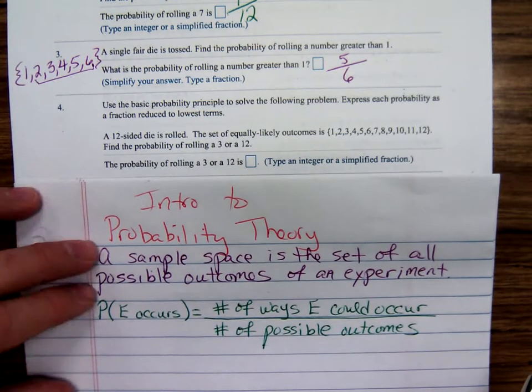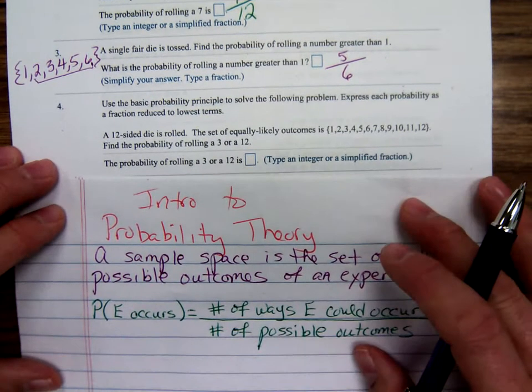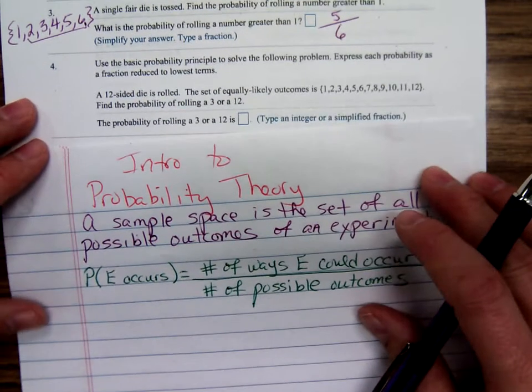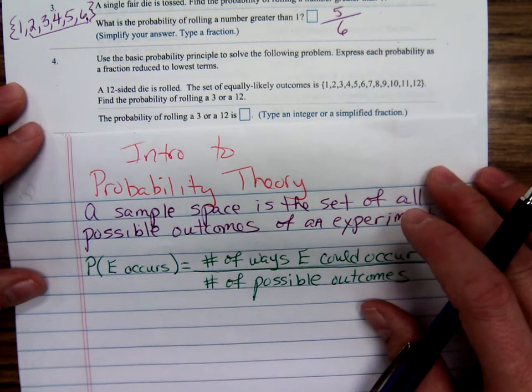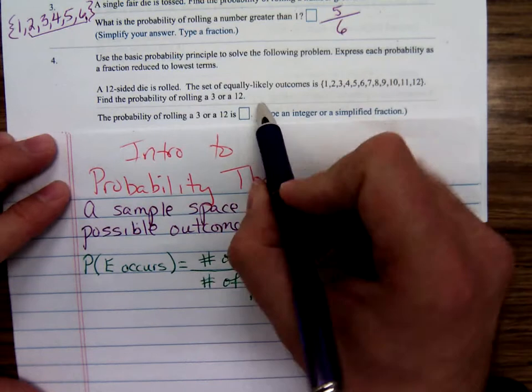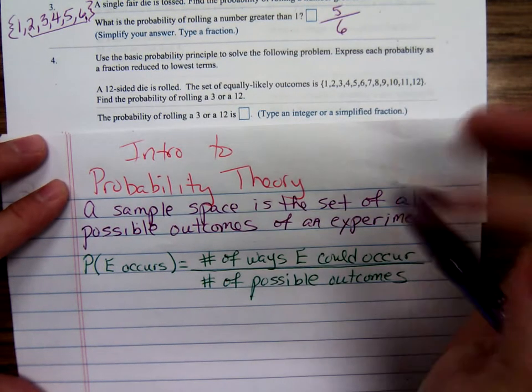Oh, wow. Number 4. I'm just sort of flying through these. Let's see, that's that old 12-sided die coming up again. And this time, however, it says, find the probability of rolling a 3 or a 12.